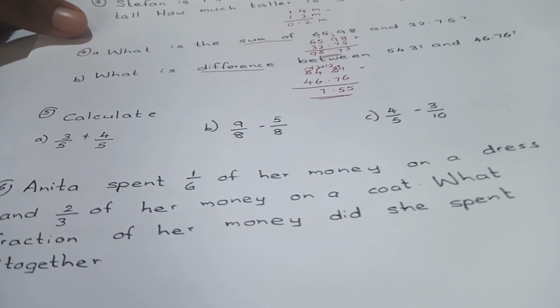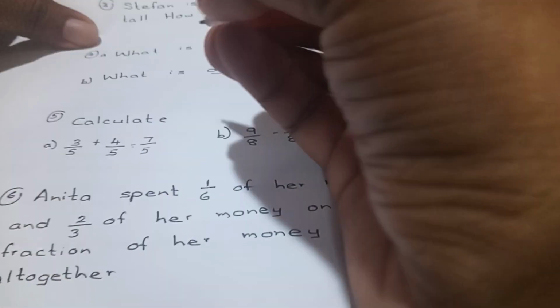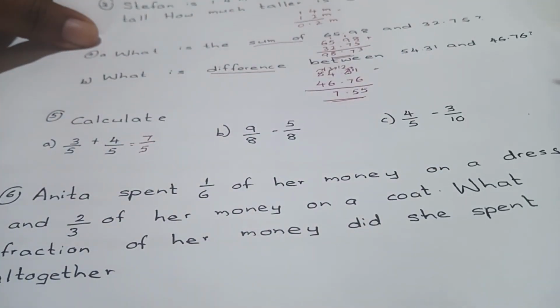Right. Question number 5. Calculate 3 over 5 plus 4 over 5. Here there is a common denominator, so easily we can add. 3 plus 4, 7. You write 5 as the common denominator. So 7 over 5 is an improper fraction. You cannot keep the answer as an improper fraction. You have to convert it into a mixed number. Converting 7 over 5: 1 and 2 over 5. You see, 5 times 1 is 5, 5 plus 2, 7.